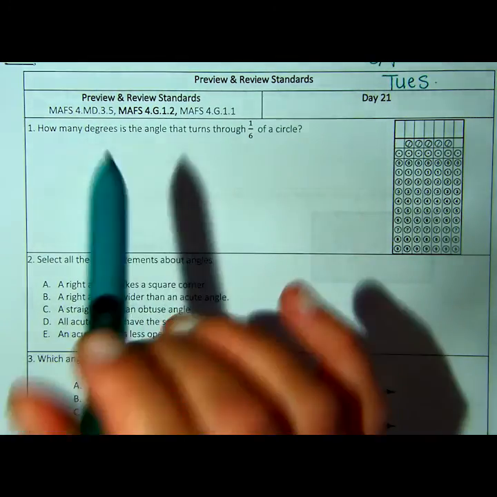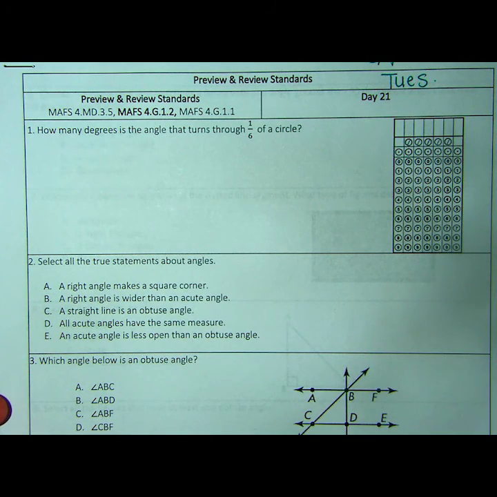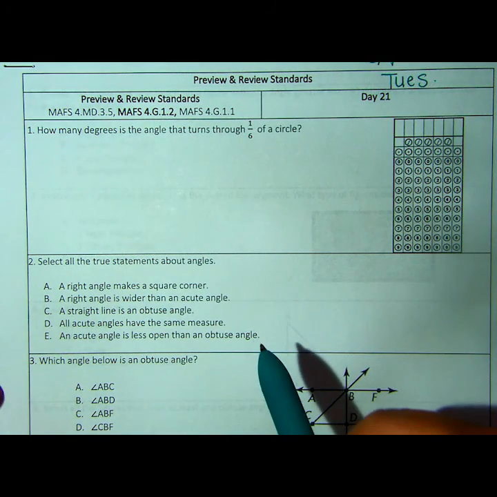If you didn't get to do it, then just pay close attention to this video and kind of work through these problems as I'm solving, and we'll be fine.